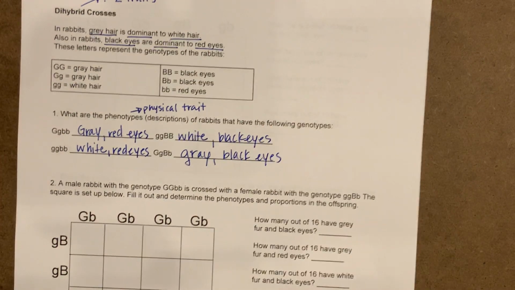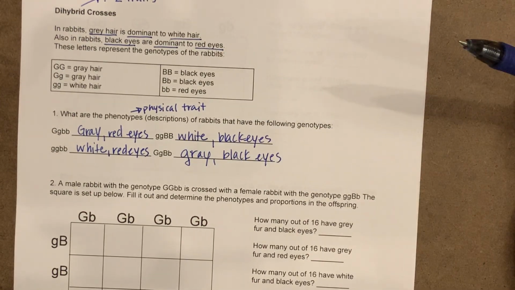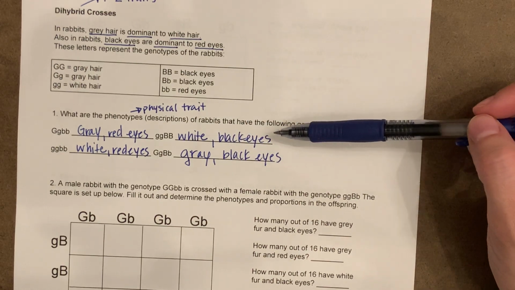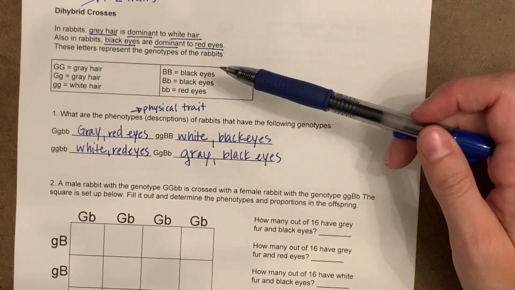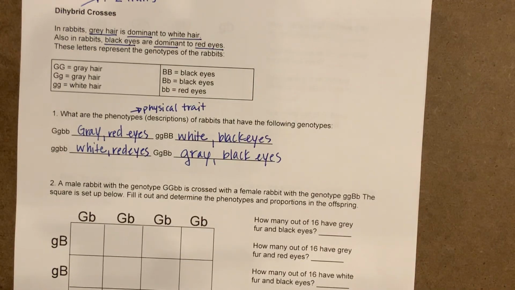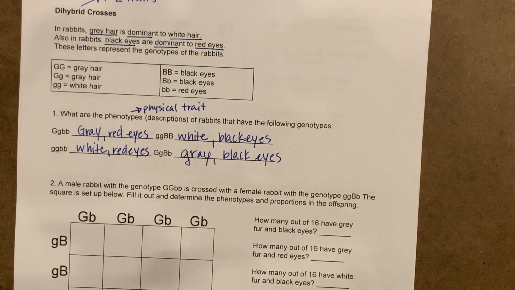Okay, so now this is what we're talking about when we talk about dihybrid. We're seeing what's the chance of getting a white-haired rabbit plus black eyes, seeing those in combination based on those genotypes. In a second, we're going to go through this problem and figure out the probability of an offspring looking a certain way.